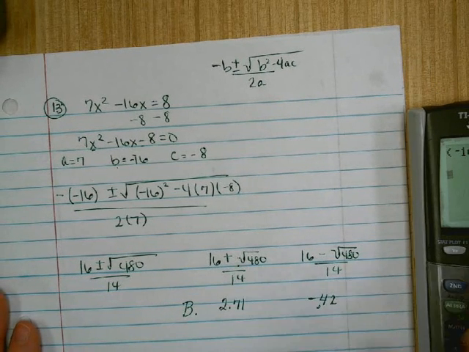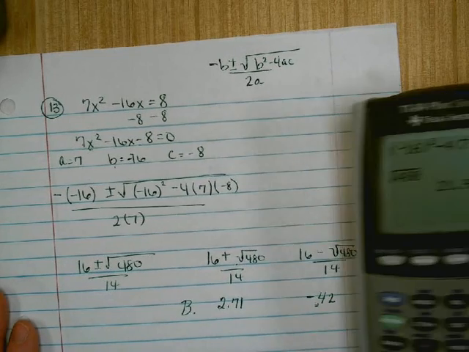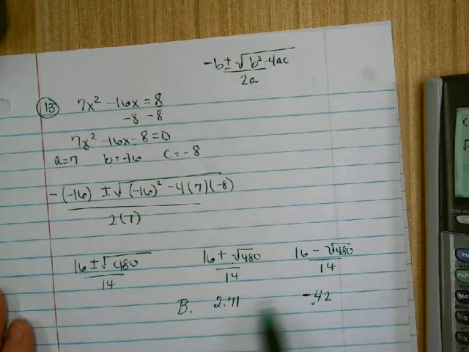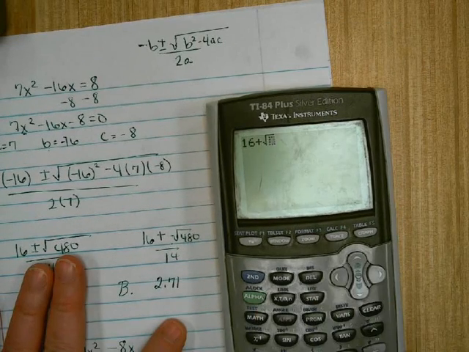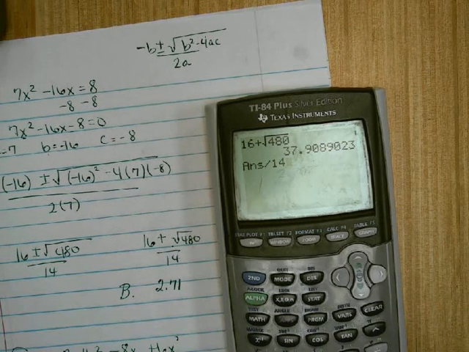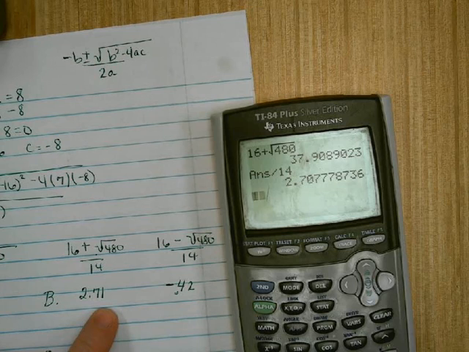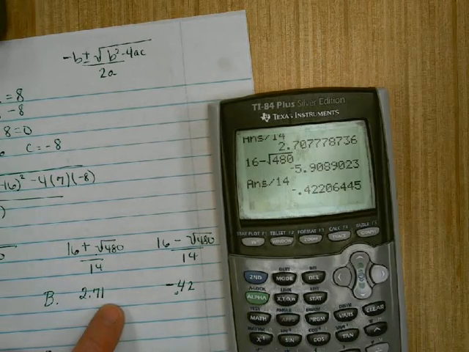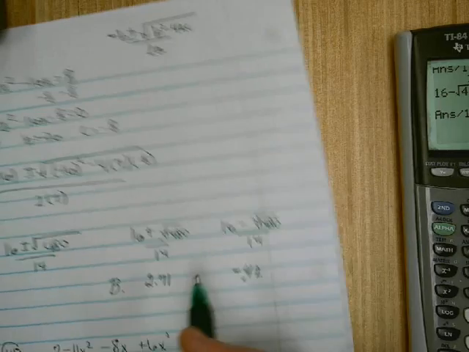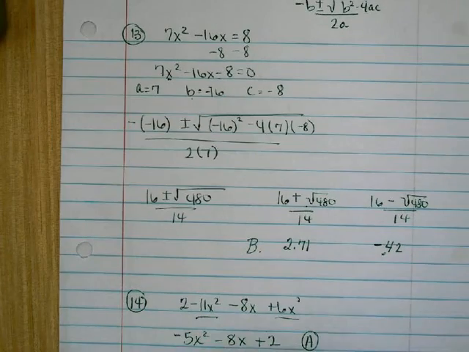480 doesn't have a pretty square root. We get 21.9, so I'm going to have to split it into two problems. So I'm going to have 16 plus the square root of 480 divided by 14. And that is 2.71 when you round it to the nearest hundredth. And then 16 minus the square root of 480 divided by 14 is negative 0.42. Answer choice B. Question 14 asks us to write the polynomial in standard form.